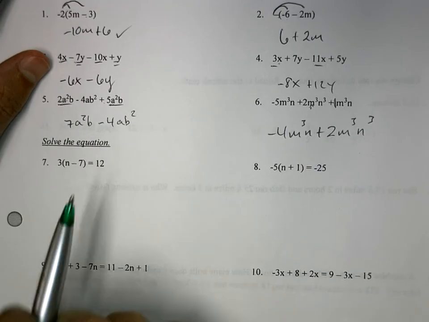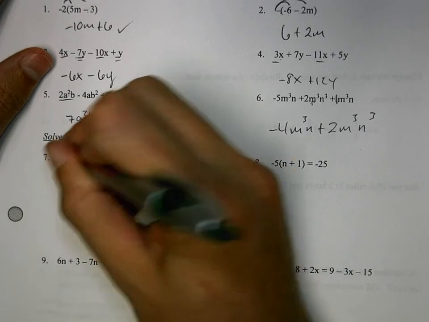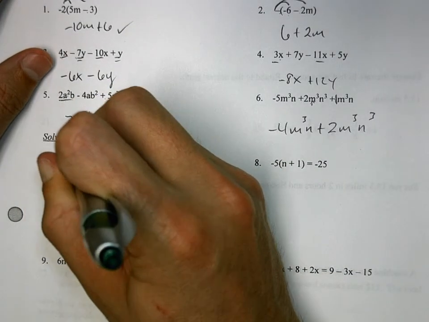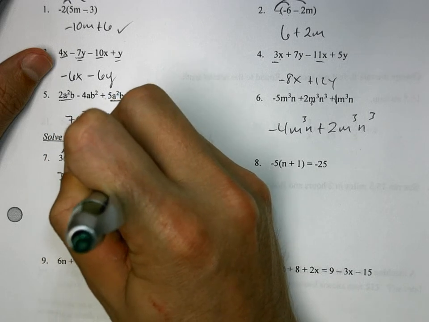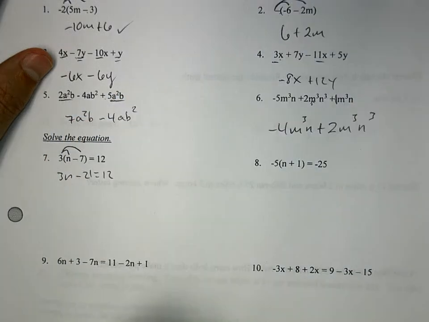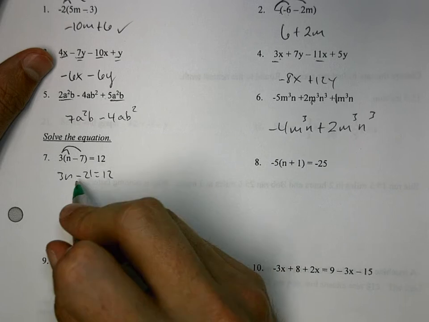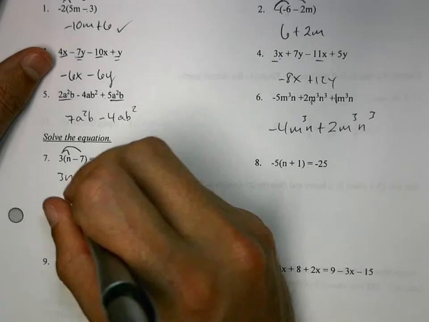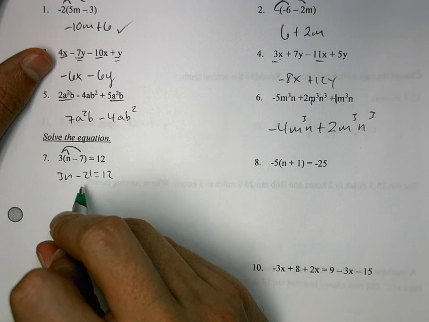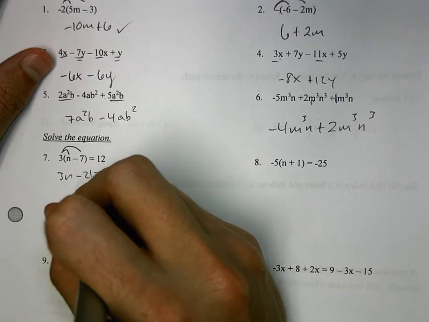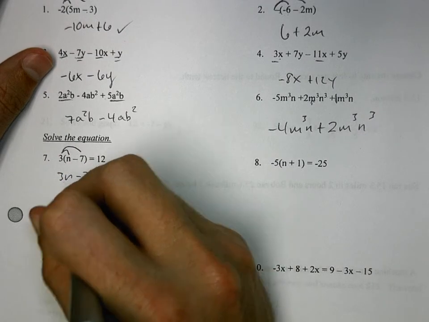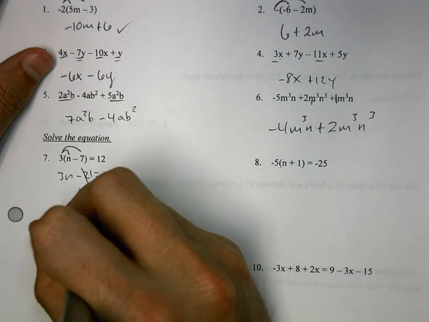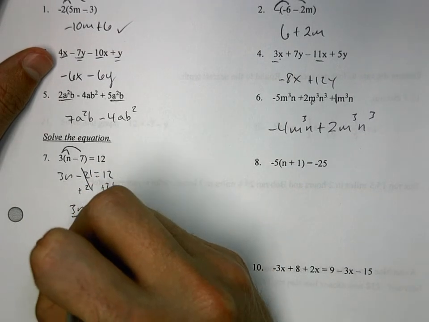Okay. Solve the equation. First things first, distribute. 3 times n, that's 3n. 3 times negative 7 is negative 21. Combine like terms if you can, but they're already combined. So we want to get 3n by itself. So we need to get rid of minus 21. Opposite of minus 21 is plus 21. We do that to both sides. And we get 3n equals 33. Divide both sides by 3, n equals 11.